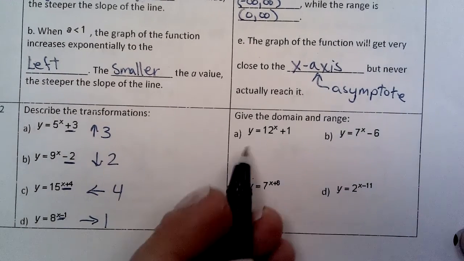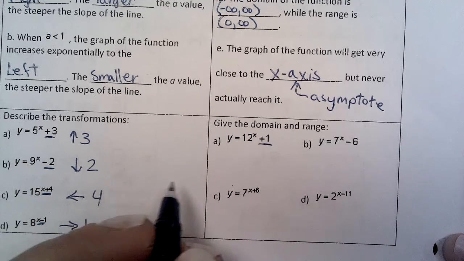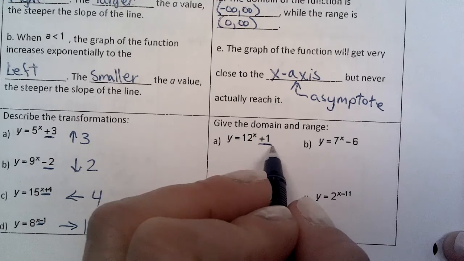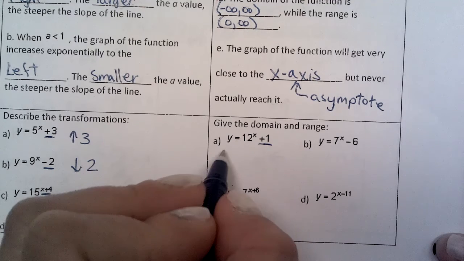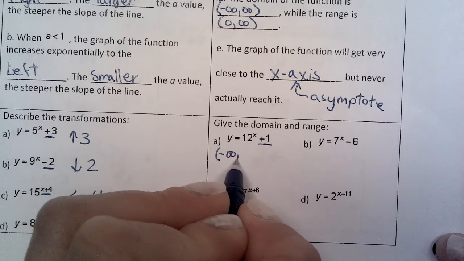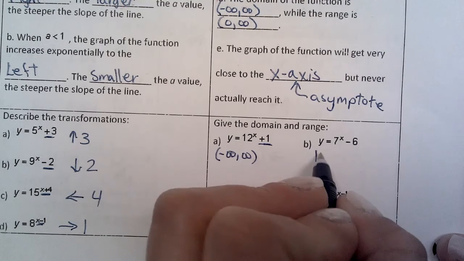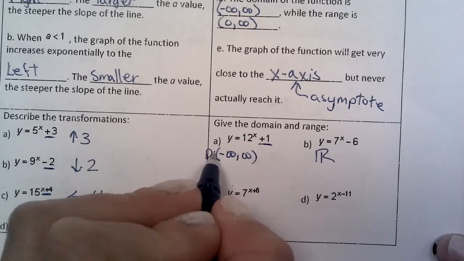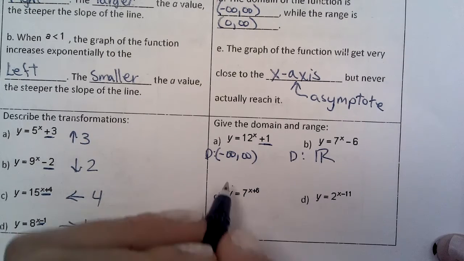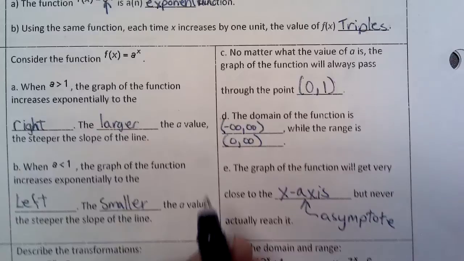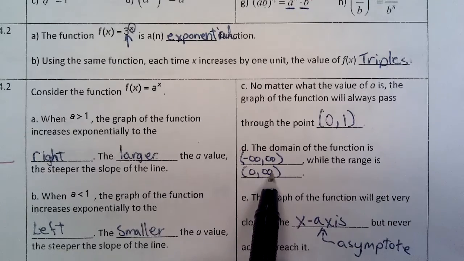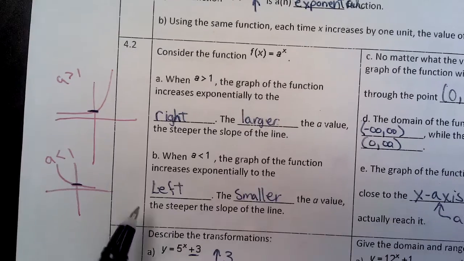So our domain and ranges, let's take a look. What happens to our domain on these two? Our domains don't change at all because our domains are always negative infinity to positive infinity, or all real numbers. But our ranges are going to change. The range of our parent function is from 0 to infinity for both of these.